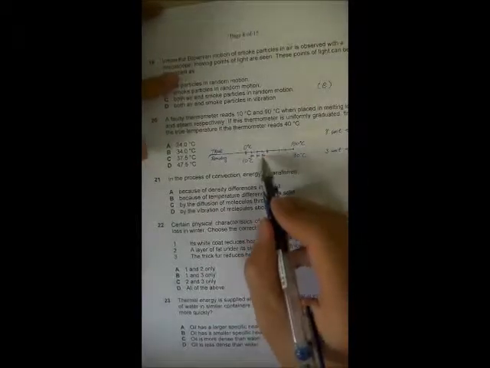So you just take 100 divided by 8 multiplied by 3. You will get 37.5 degrees C. So this reading of 40 degrees C actually represents a true temperature reading of 37.5.